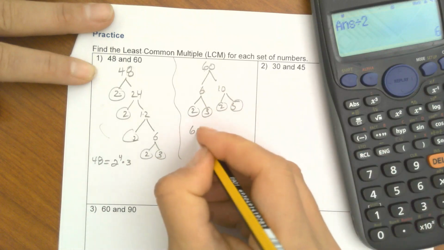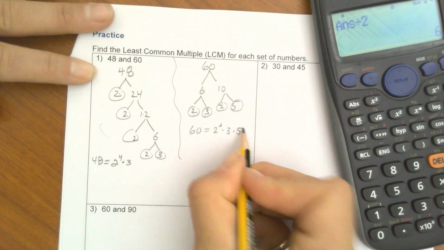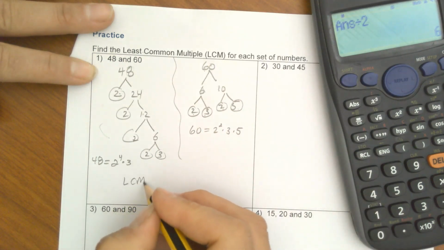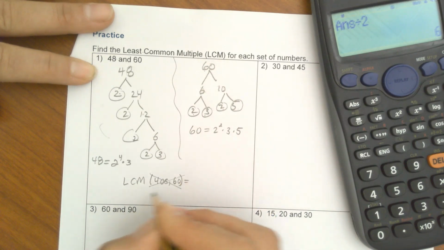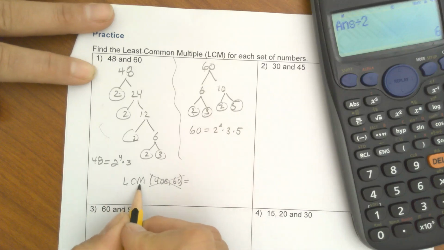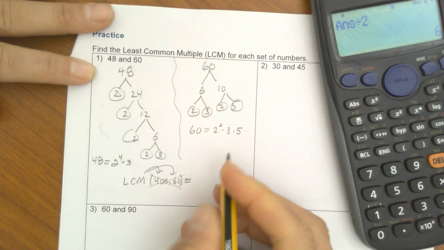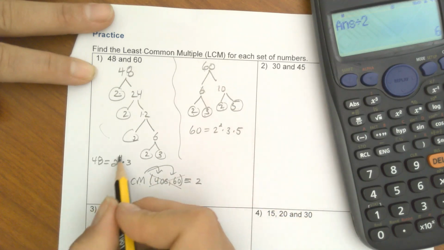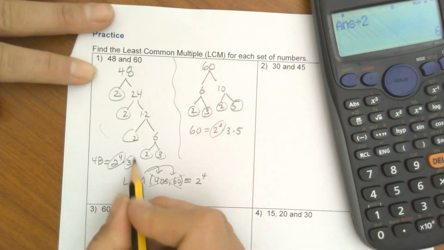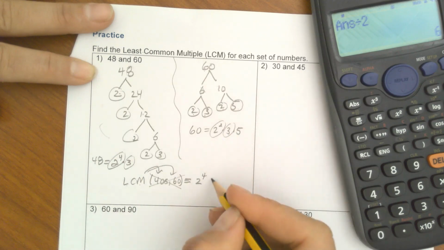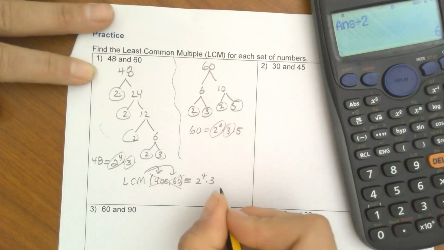So then I go 60 is equal to, well, I have 2 2's, I have a 3, and I have a 5. So now my lowest common multiple for 48 and 60, you don't have to write this part, but I'm used to writing that part. It just says the lowest common multiple of 48 and 60 is equal to, so let's look at the 2's. Here I have 2 to the 4 and 2 to the 2. Well, 2 to the 4 is bigger, so I take that one. I have a 3 and a 3. They're both the same, so you just pick a 3. Well, this doesn't have a 5 and this has a 5, so I have to take the 5.